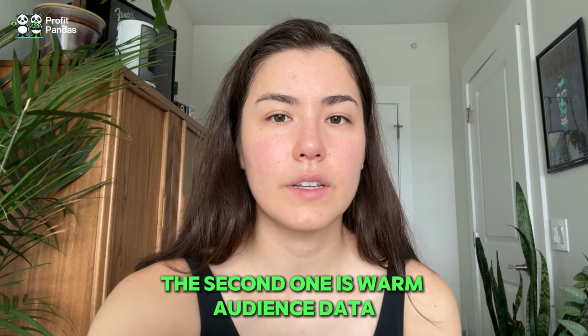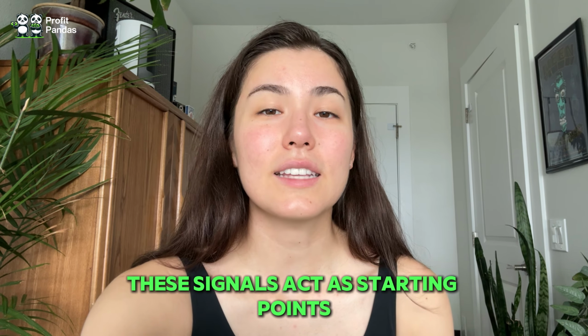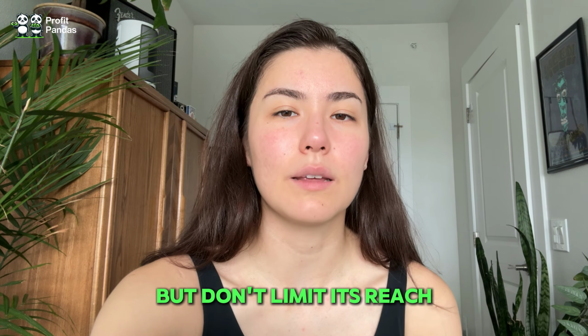Audience signals are also very important. Each group should be guided by at least 3 types of data. The first one is search themes, what people are actively looking for. The second one is warm audience data, past visitors, buyers, and email lists. And the last one is in-market interest segments, like outdoor gear or home fitness. These signals act as starting points. They guide Google in the right direction, but don't limit its reach.